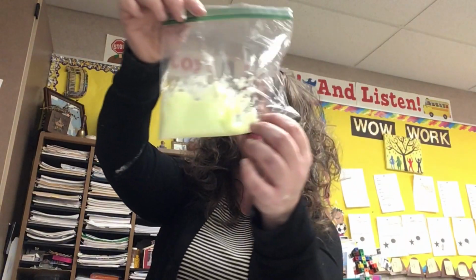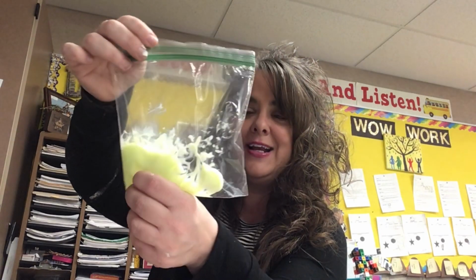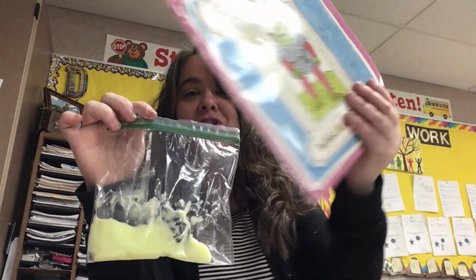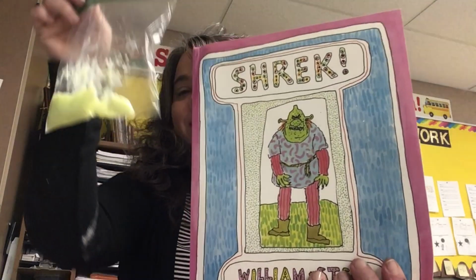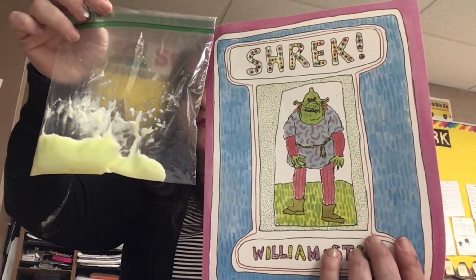The next thing that I want you to do is this. Pull out the green, and this is conditioner. This is like what you would put in your hair when you wash your hair to make it nice and soft. But the fun thing about this conditioner is that it is a brilliant green, just like Shrek on the book cover. Do you see the similarities? There are some similarities, okay?